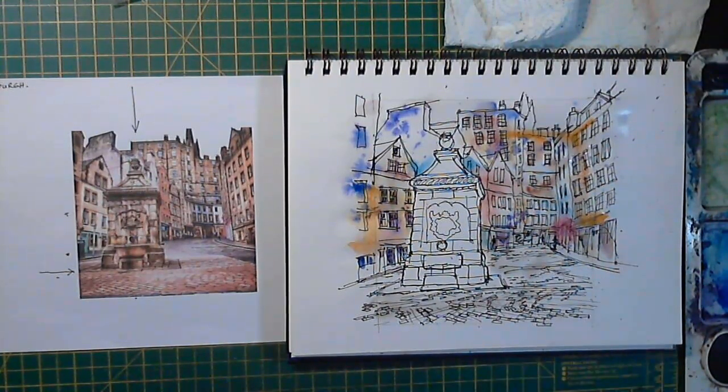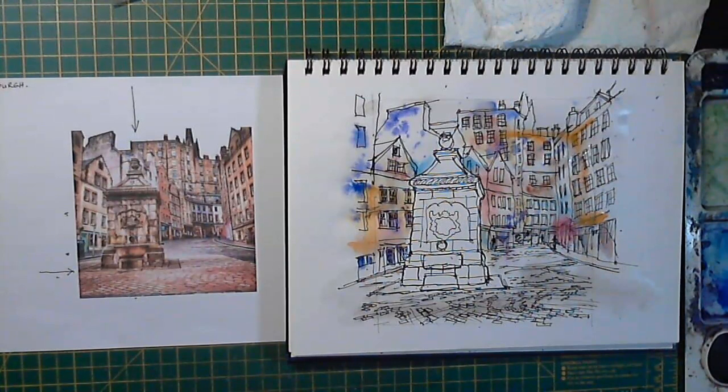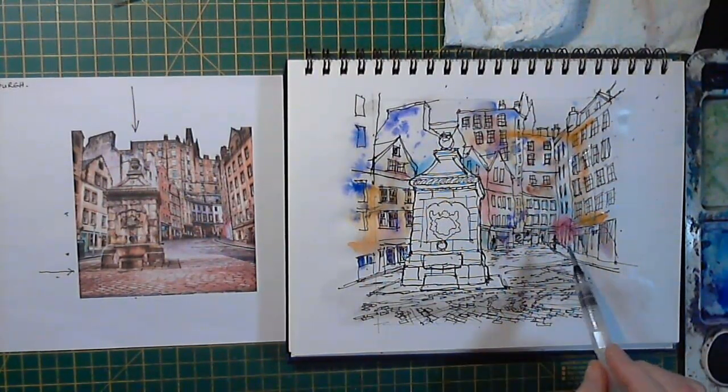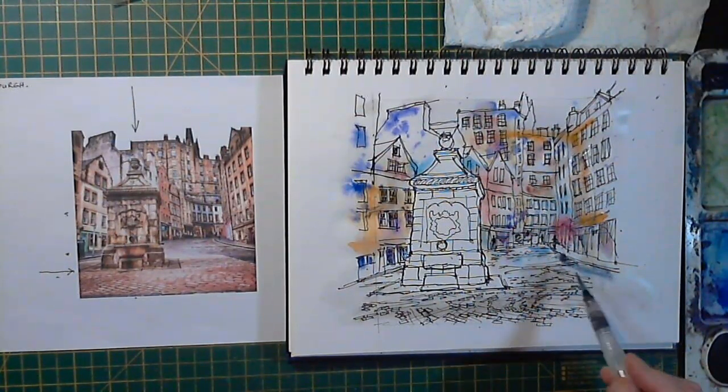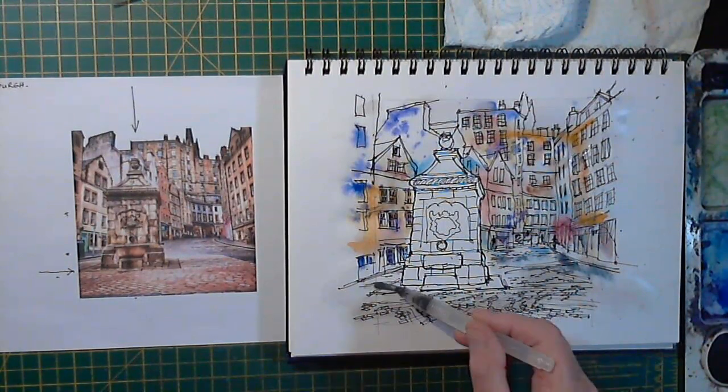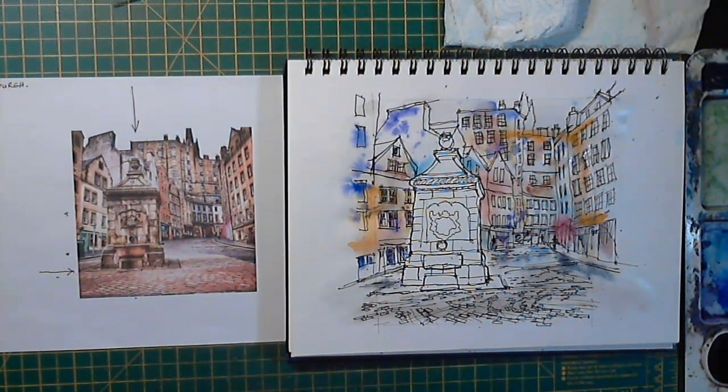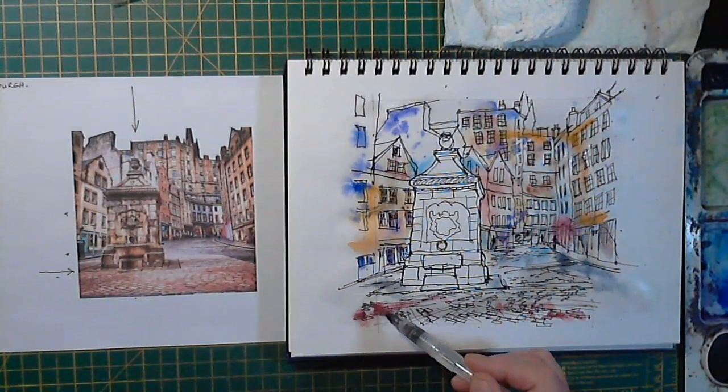Lay some water down as always, but you don't have to. Touch of vermilion here and there.